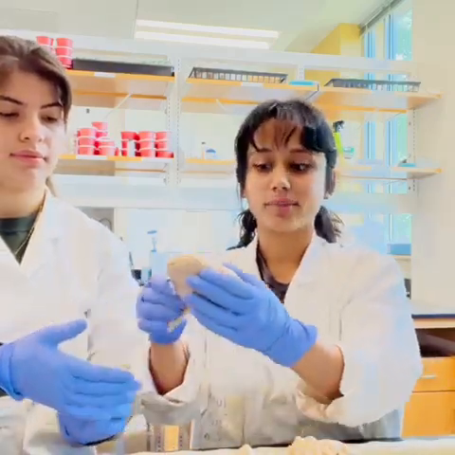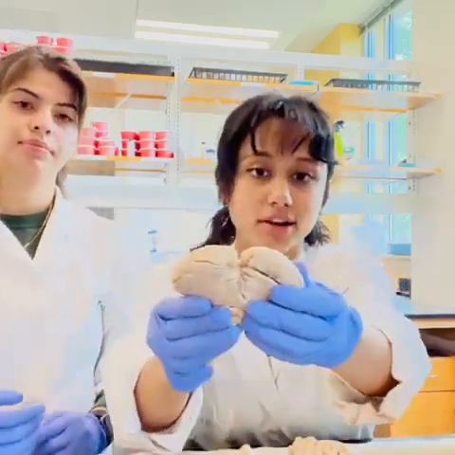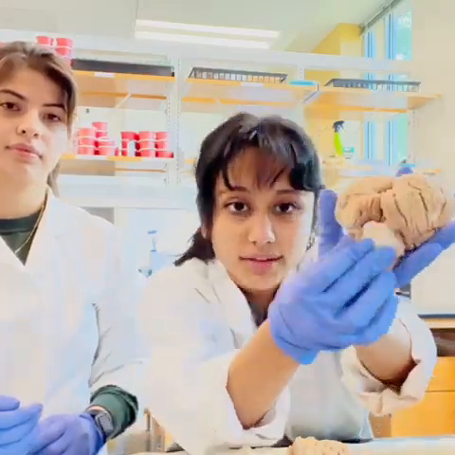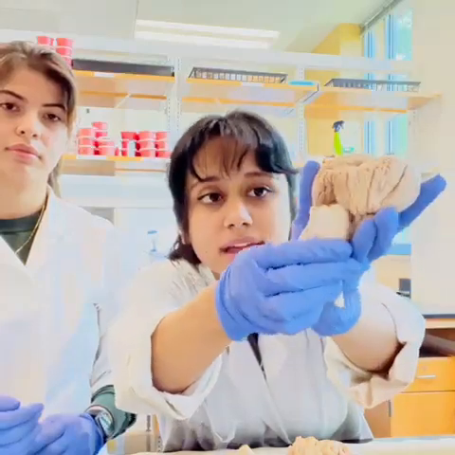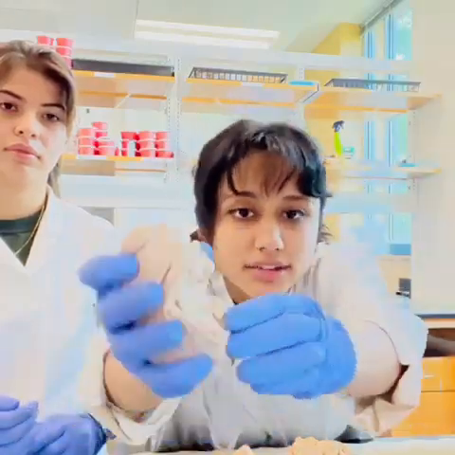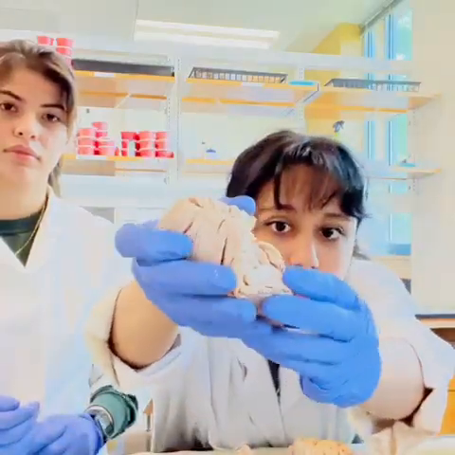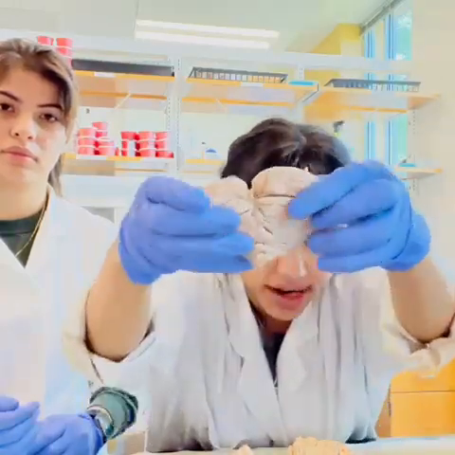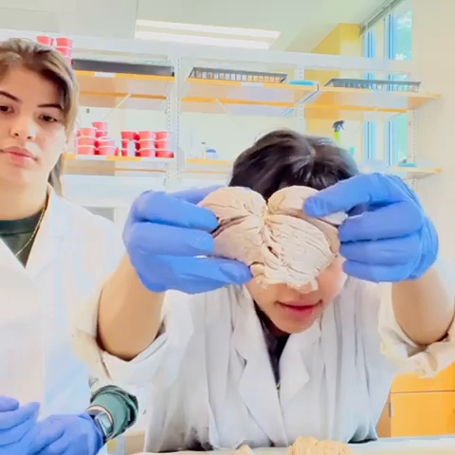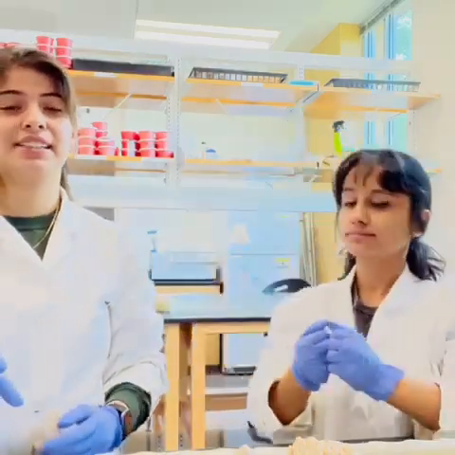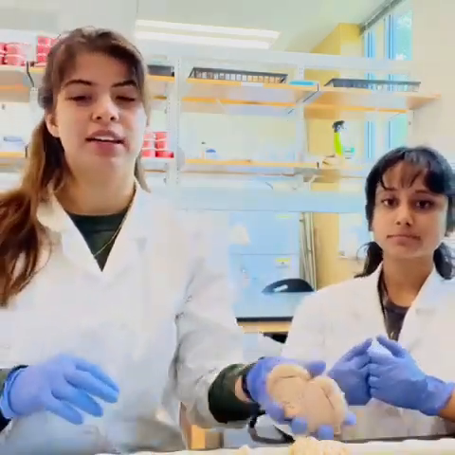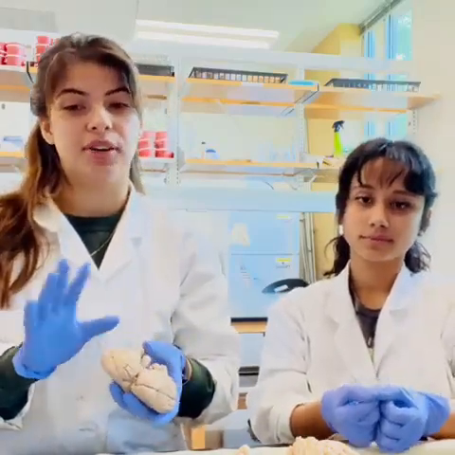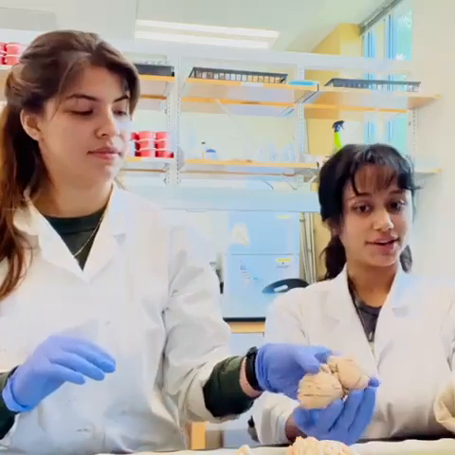Connected to the back of the brain near the occipital lobe, we have the cerebellum, also known as little brain. Here you can see how it's connected to the brain stem, and down here you can see the vermis and the horizontal fissures and the main primary fissures. An interesting fact is that although it only accounts for about 10% of the brain's volume, it contains over 50% of all of the brain's neurons.